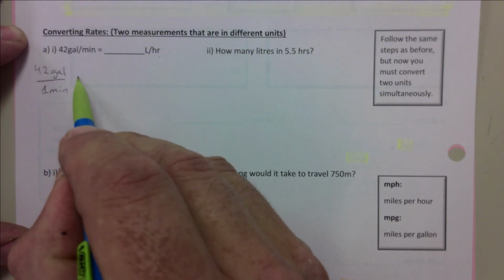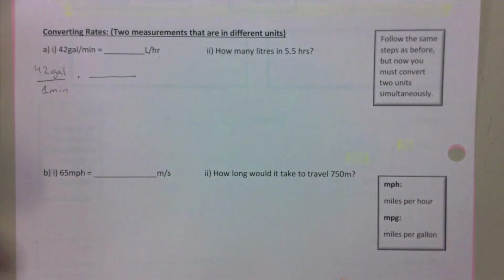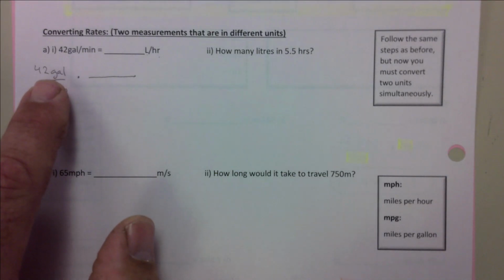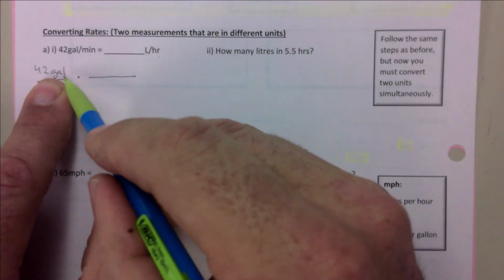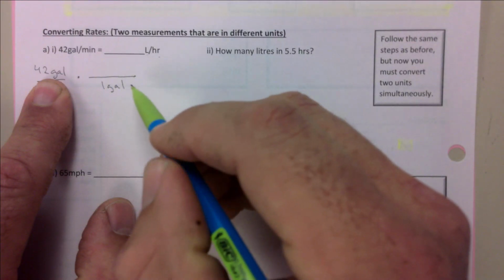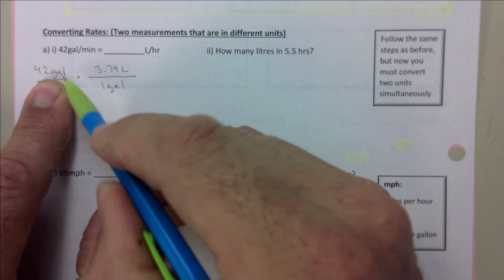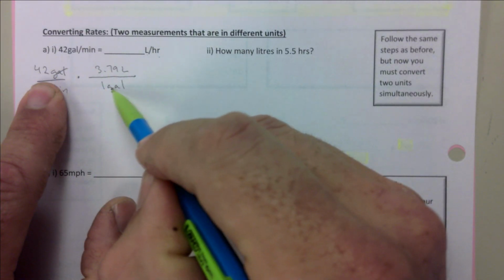And we're going to convert that. It's up to you which one you want to tackle first. I'm going to go from gallons to liters first. So I'm getting rid of the minutes for now. I'm just focusing on gallons. I know that 1 gallon has 3.79 liters. I get to cancel the gallons, right? Perfect.